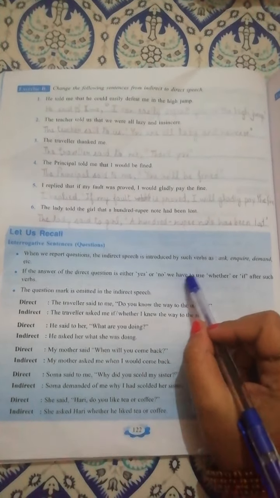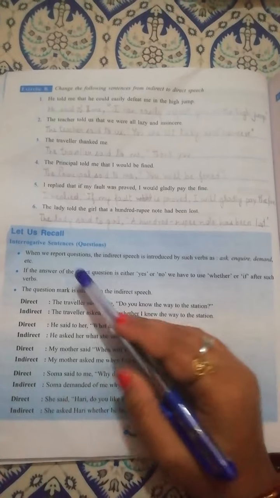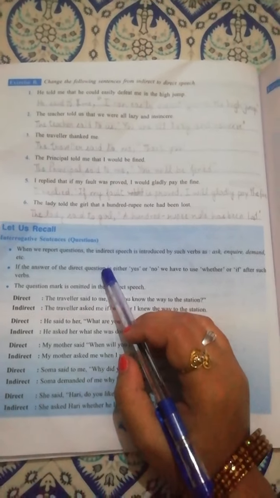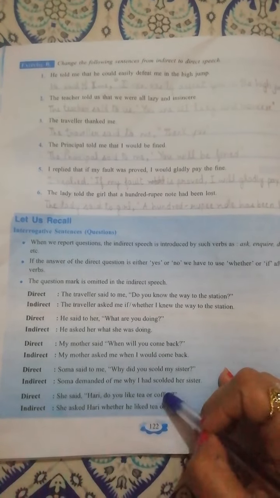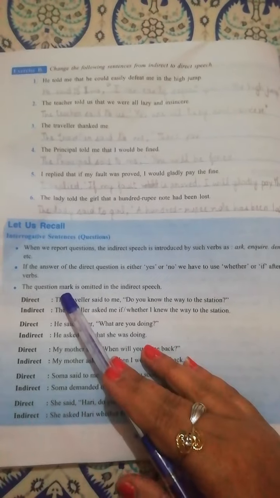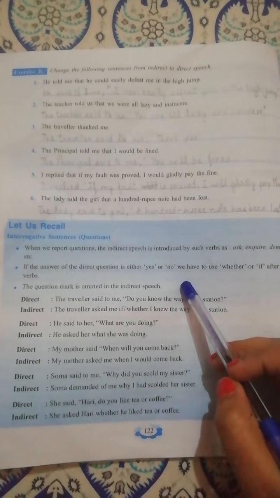If the answer to the direct question is either yes or no, we have to use whether or if after such verbs. Suppose she said, "Hari, do you like tea or coffee?" So here the answer will be either tea or coffee. If you have only two options, not a third option, there we use whether or if. And the third rule is the question mark is omitted in the indirect speech.